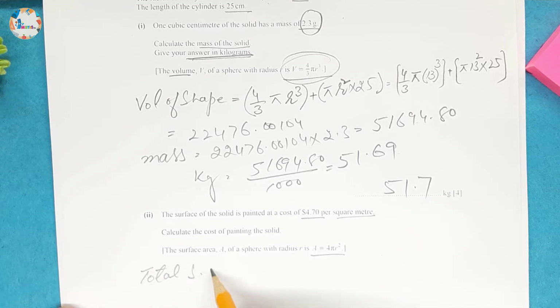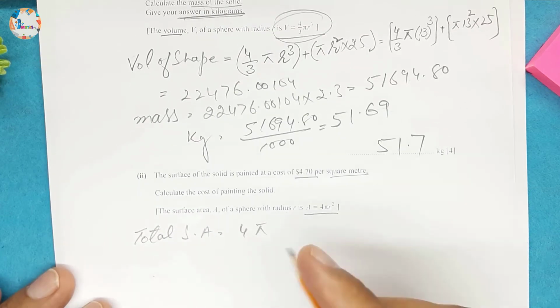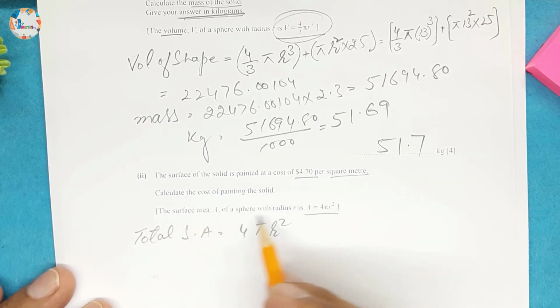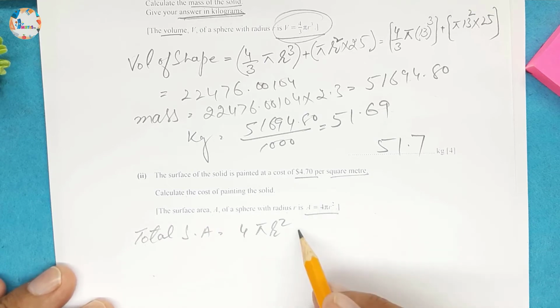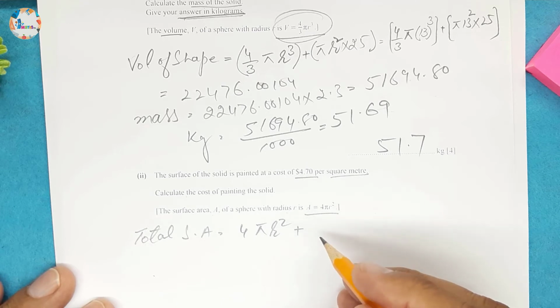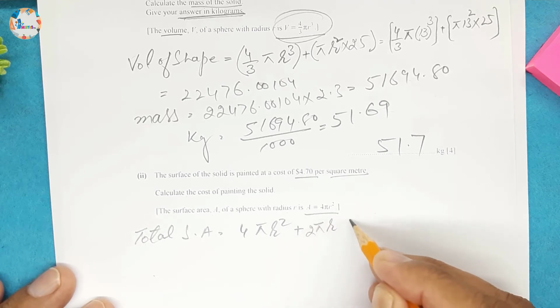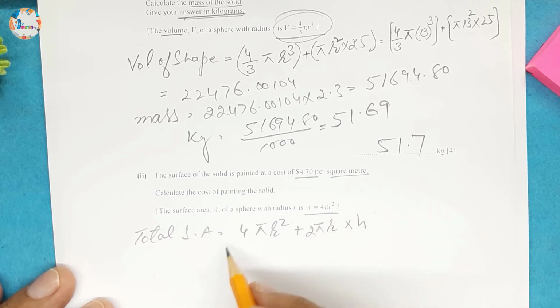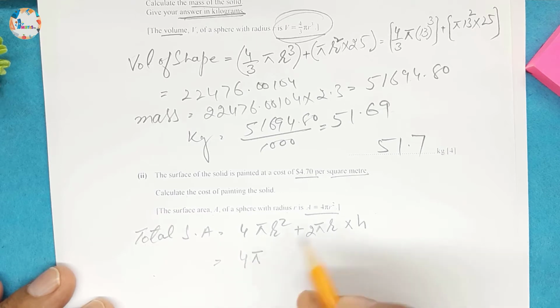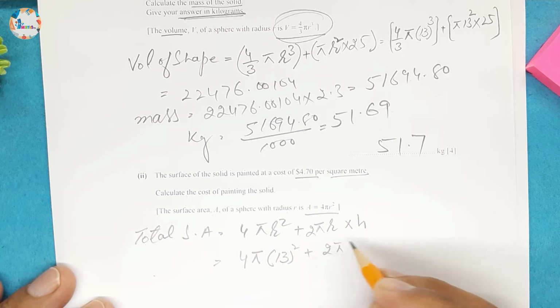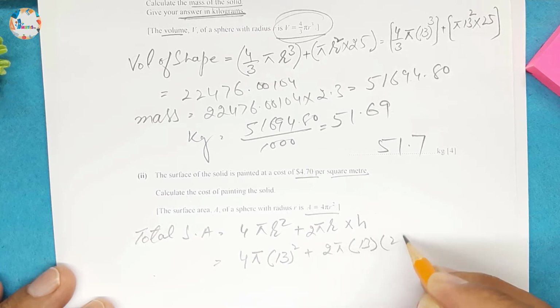Total surface area will be equal to 4 pi r squared, which is the area of the sphere, plus the surface area of the solid, which will be 2 pi r into h. Now h is 25, so we'll replace these values. 4 pi r squared, which is 13 squared, plus 2 pi into r, which is 13, into 25, which is the h value.